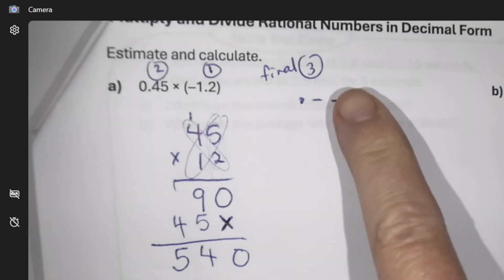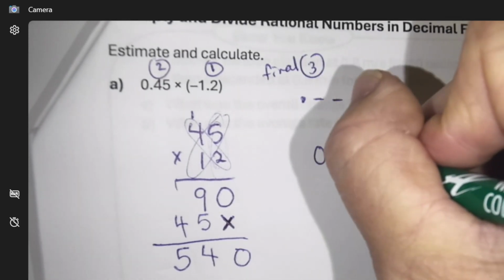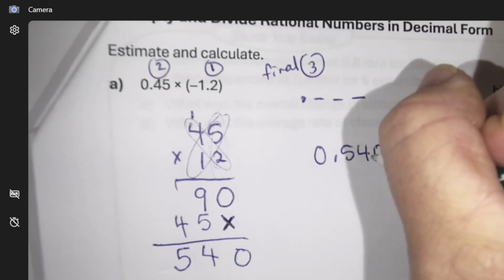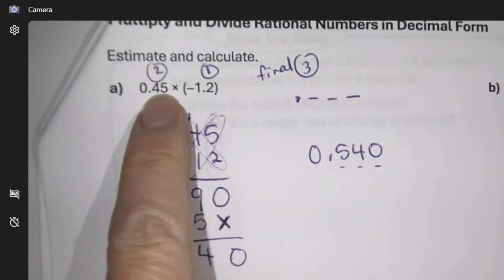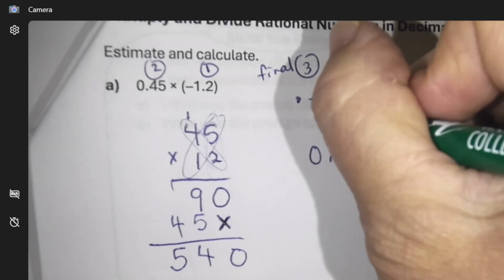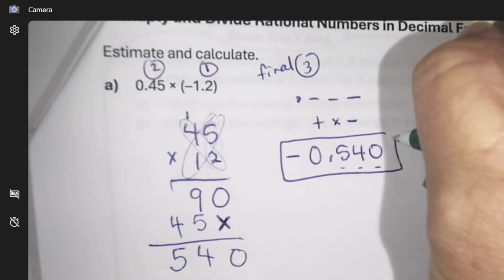Okay, so now we go back and we said we have to have 3 decimal places. So 0.540, there's my 3. And what is my final answer, positive or negative? Negative, because a positive times a negative makes negative.